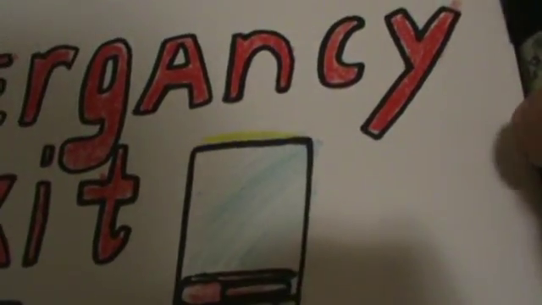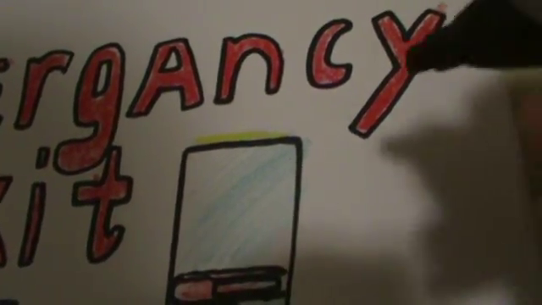Right here is an example of an emergency exit, and note that with most emergency exits, whenever you push on the handle, most of the time they make a sound.